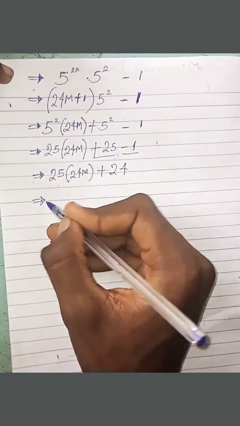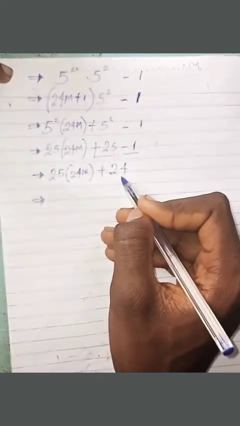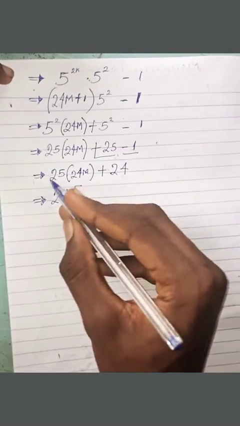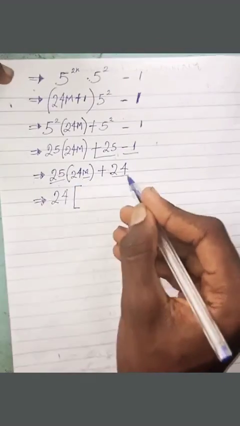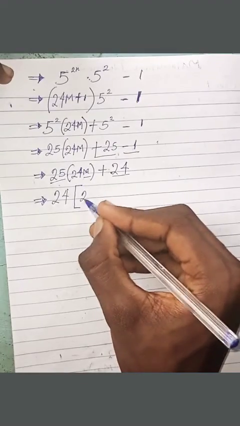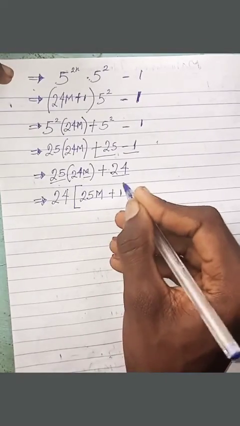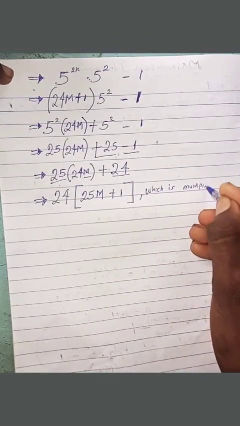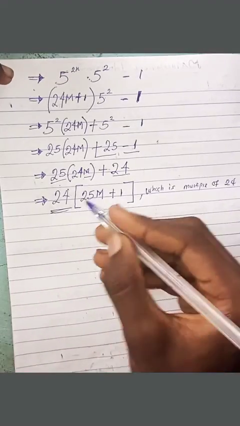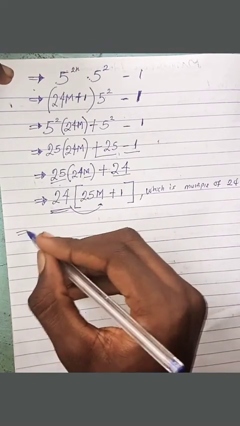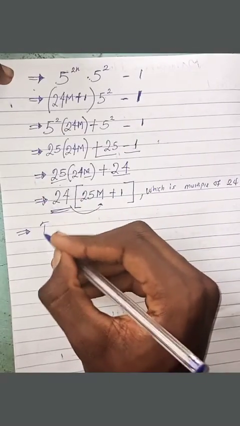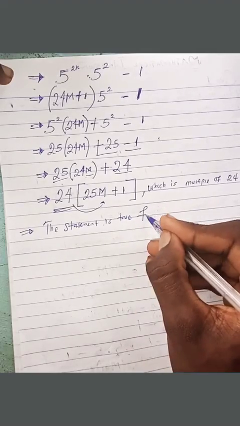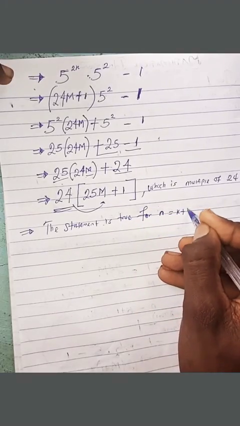From here, I can easily say that 24 is a common factor between these two expressions. If 24 is a common factor, I'll be left with 25m and 1, that is, 25m plus 1, which is a multiple of what? Of 24. 24 is multiplied by this. The expression I've done so far shows that the statement is true for n equals k plus 1.